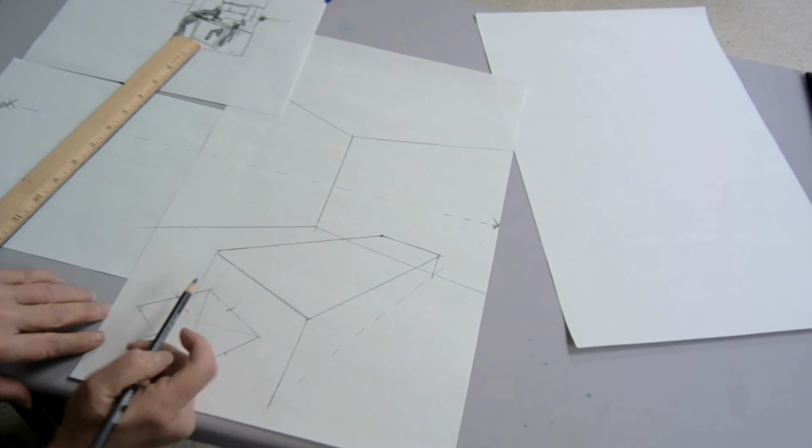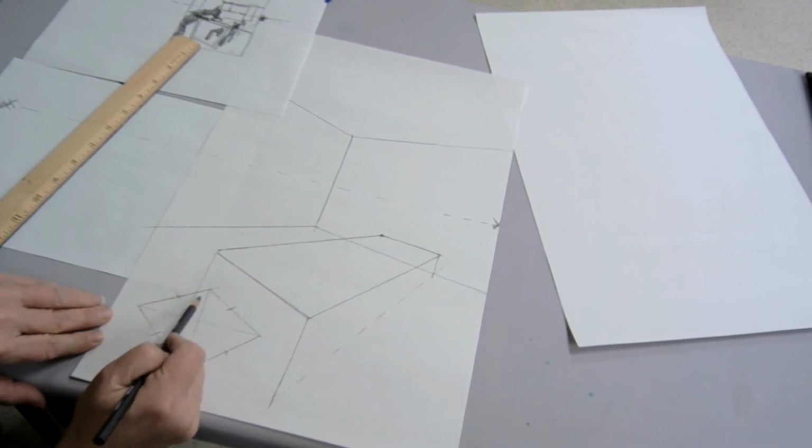So now you can make, this is the only place that your circle is going to touch.